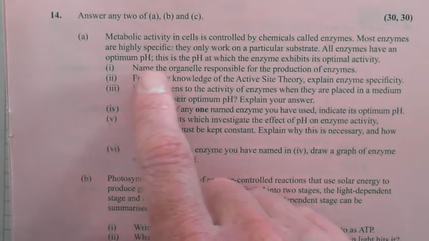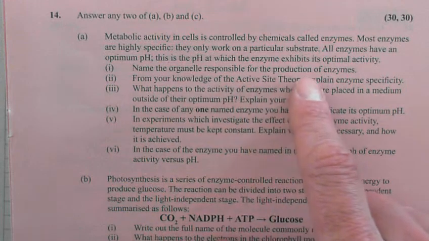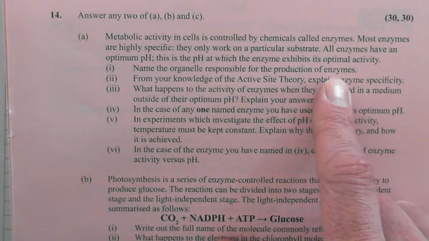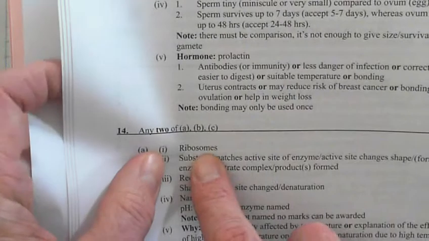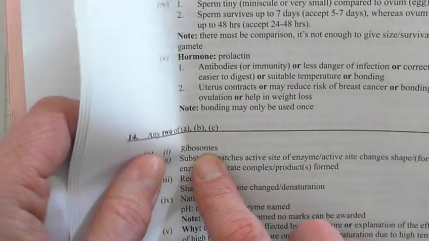So, part 1. Name an organelle responsible for the production of enzymes. Enzymes are proteins, remember. Enzymes are proteins, so the answer is ribosomes. Ribosomes make proteins.